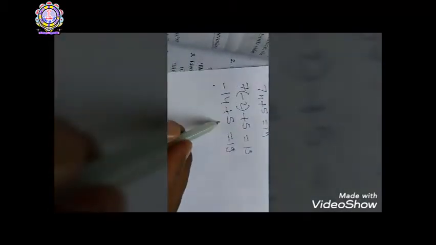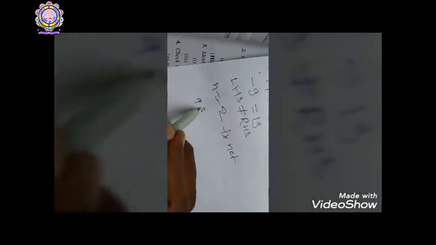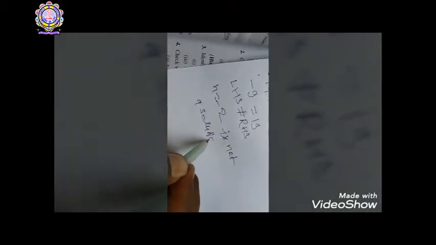This is the minus and this is plus. So just subtracting, you get minus 9 is equal to 19, which is not equal. LHS is not equal to RHS. Thus, this is not a solution. n is equal to minus 2 is not a solution of the given equation.